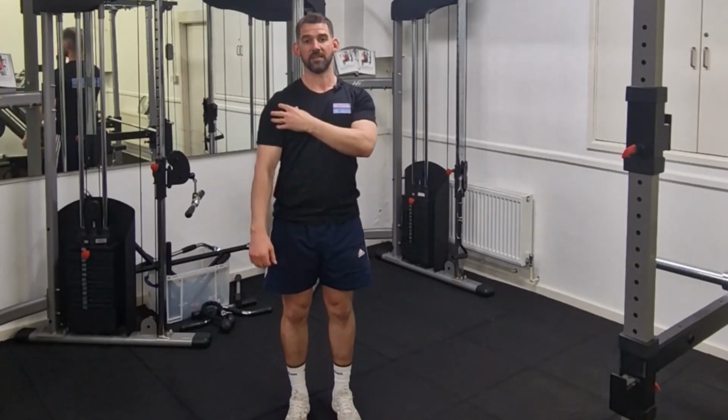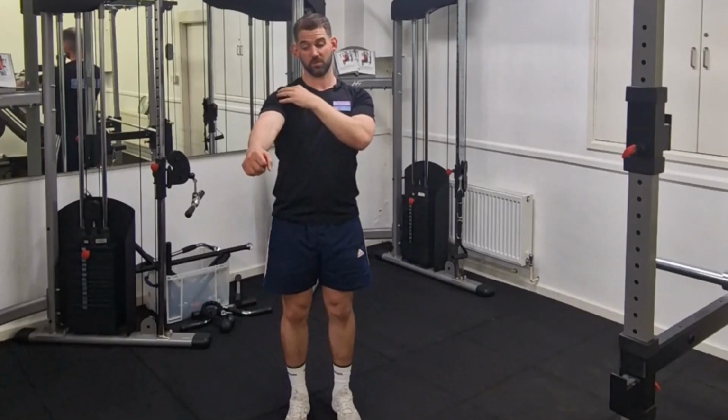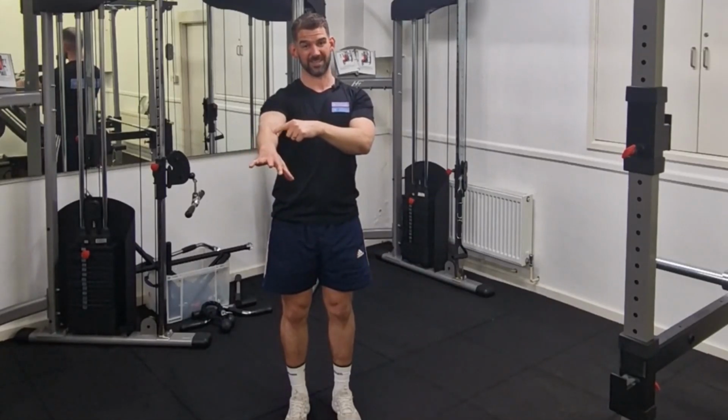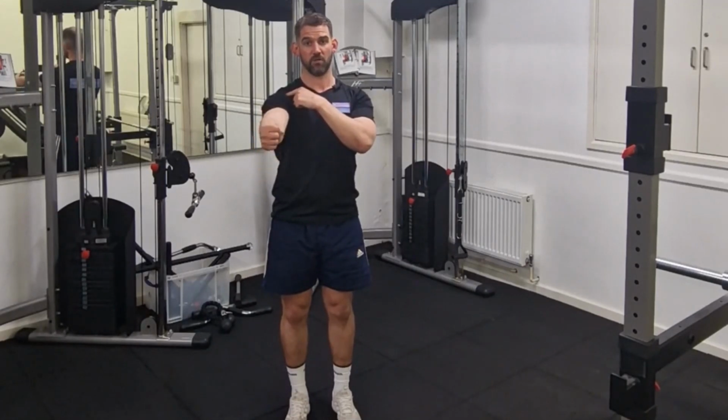It is important to recognize that that movement is coming from the shoulder joint. So it's coming from high up, and it's not coming from your wrist, as that's a different movement that we'd be looking at later. So it's the whole of the arm rotating from the shoulder joint. So lateral rotation and medial rotation.